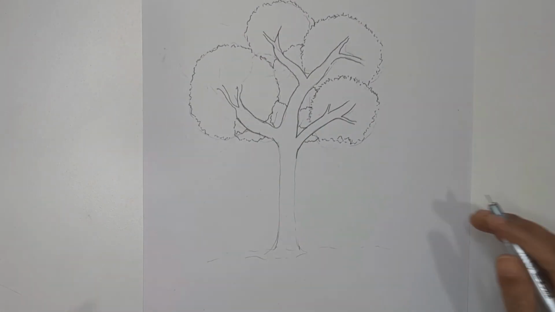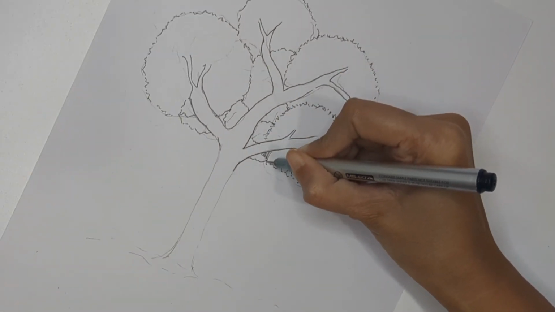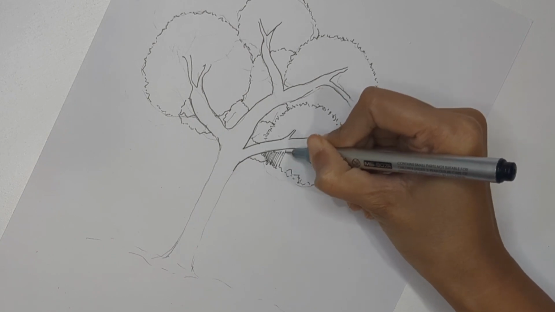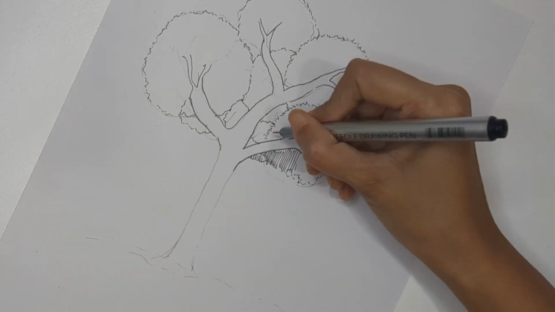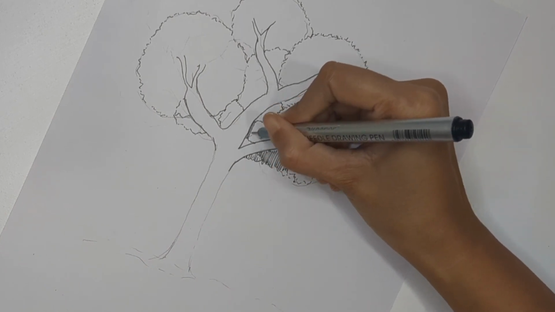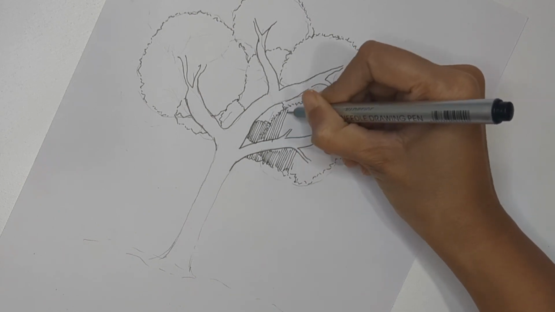Now wherever you need dark shade, start hatching those areas. Hatching means creating parallel lines side by side close to each other. The closer the lines you create, the greater the shade you will get. So accordingly you can create.